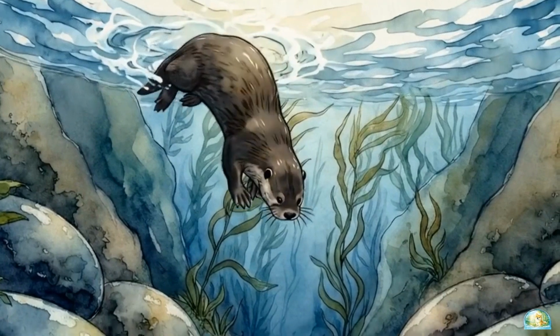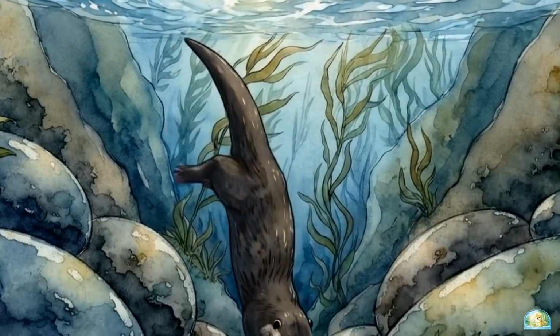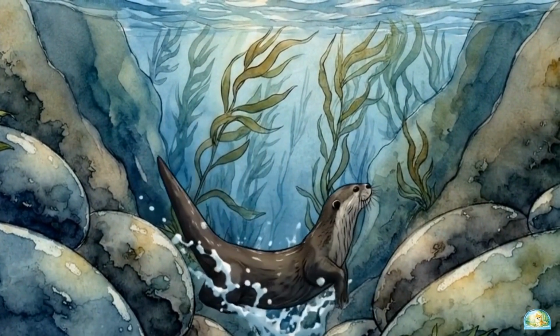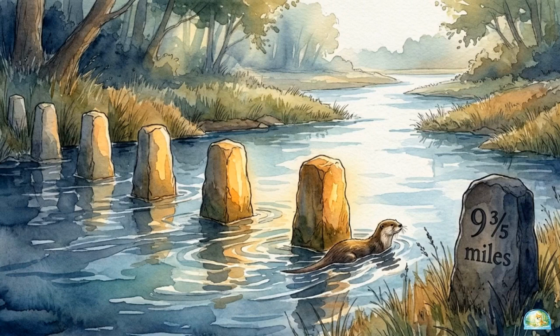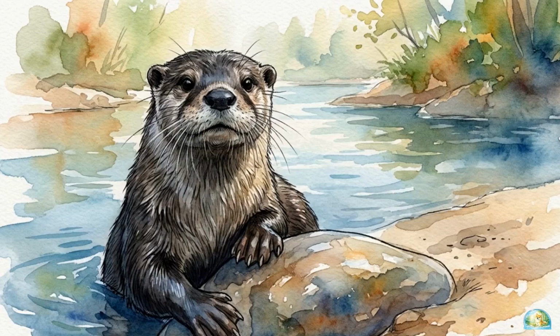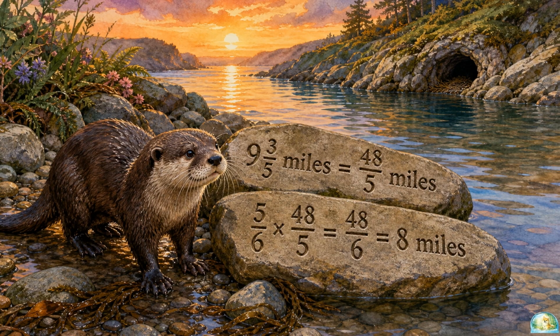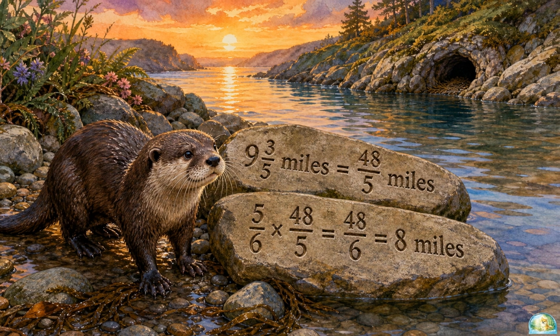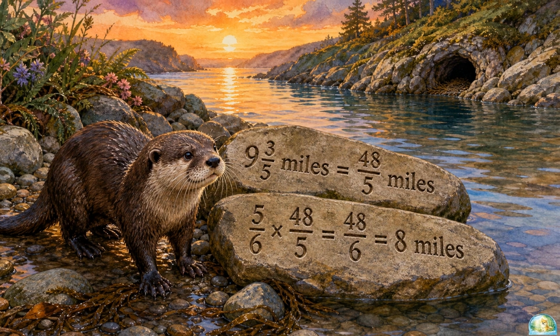The final leg of the journey now takes Sedge deep underwater, diving powerfully into the Long Dent Channel. This entire channel stretches out 9 3/5 miles, and Sedge swims 5/6 of that total route. Before doing the math, consider the logic. Since 5/6 is less than 1, the distance Sedge covers must be less than the full 9 3/5 miles.